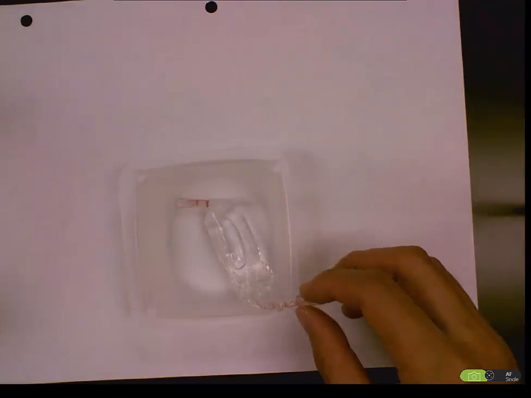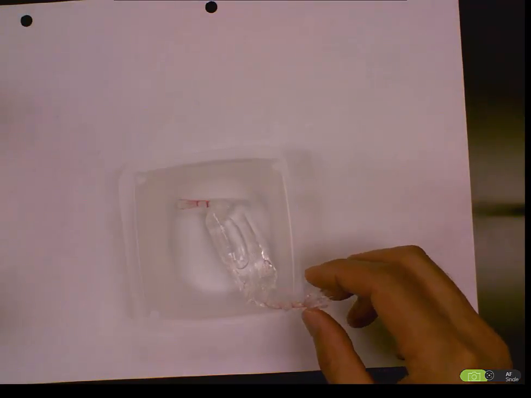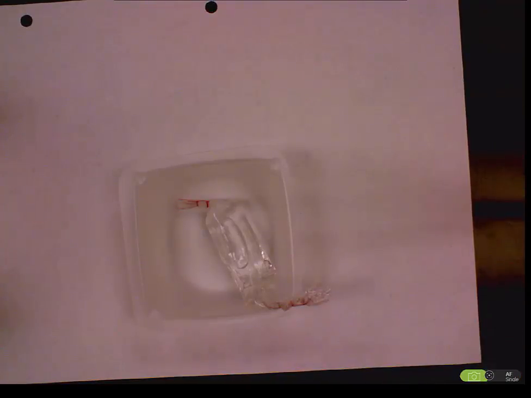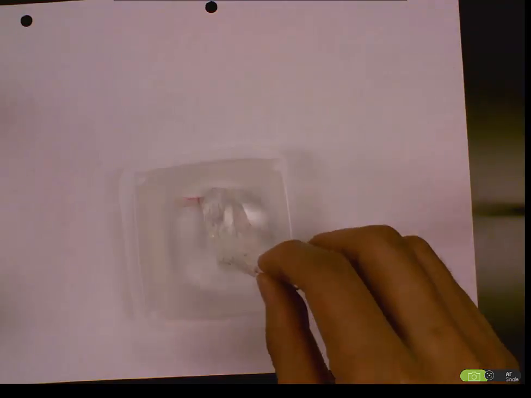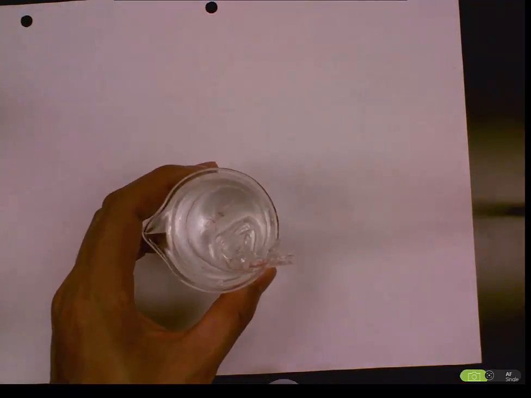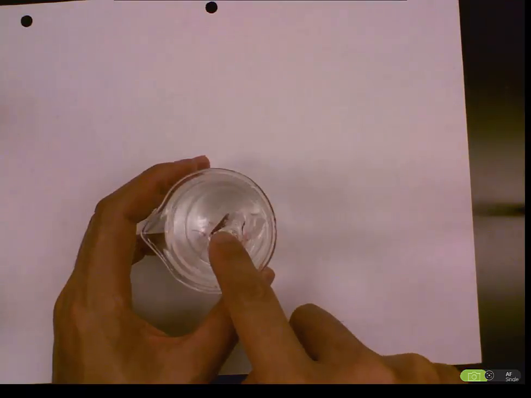Then I knot both ends. I place this into a beaker with just pure water. By using the concept we learned, osmosis, we can explain the result we got.